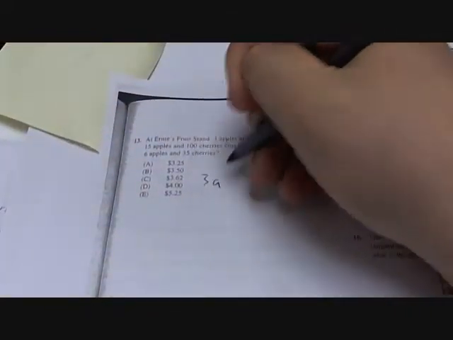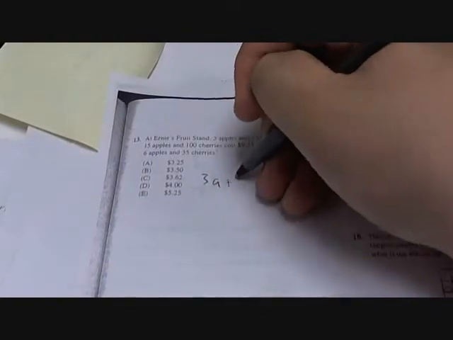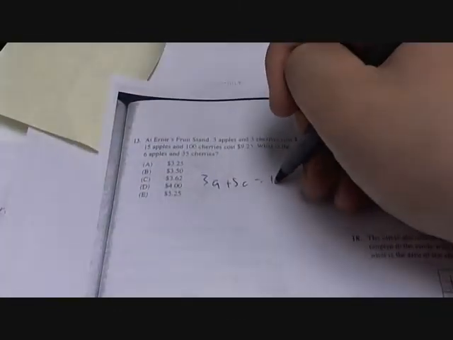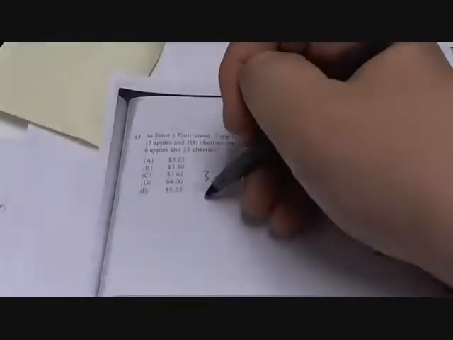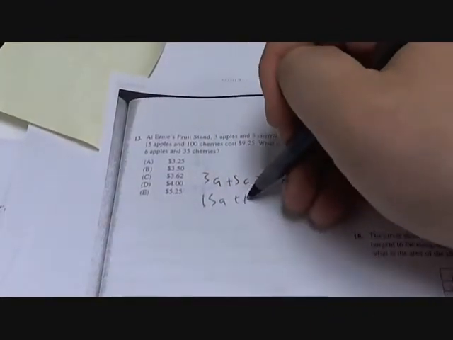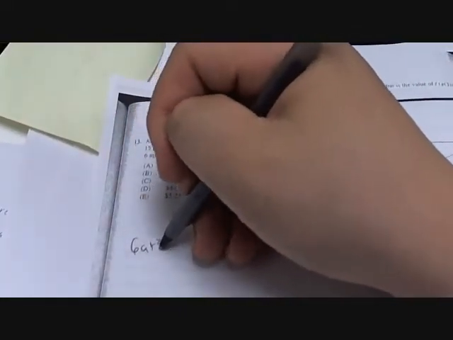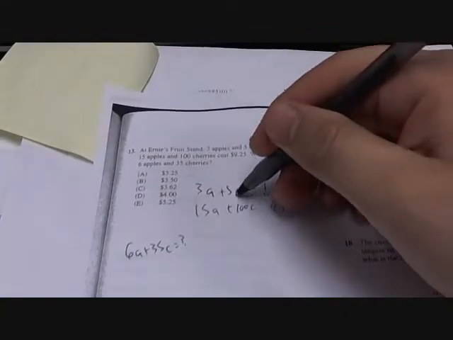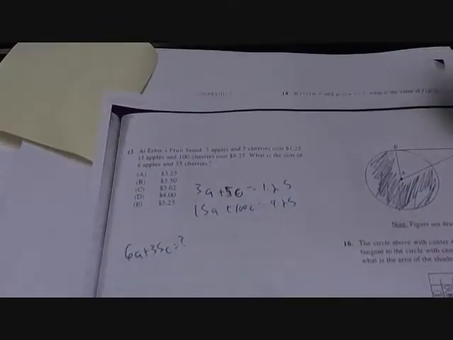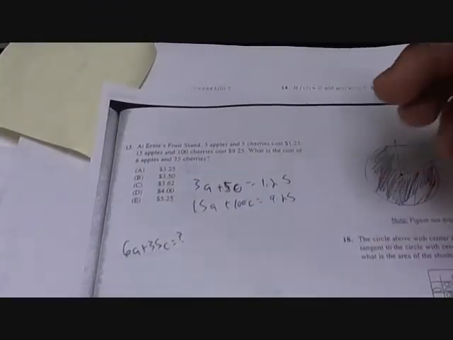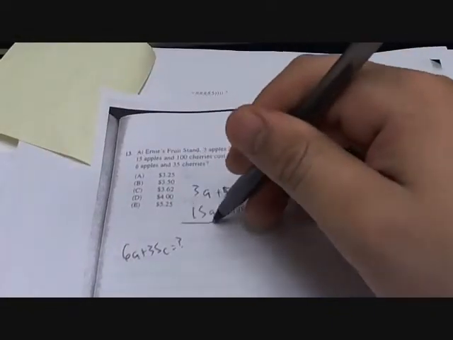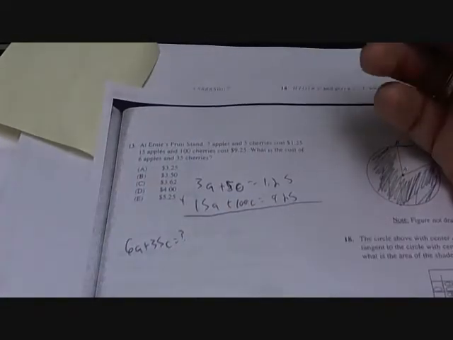Alright, it says, at Ernie's fruit stand, 3 apples, 3A, and 5 cherries, plus 5C, is equal to 125. 15 apples and 100 cherries is equal to 925. What does it cost us for 6 apples and 35 cherries? Usually in the SAT they don't make you solve for A and then solve for B. There's always like a little trick, a simple thing. So let's try it first to see if it works this time.